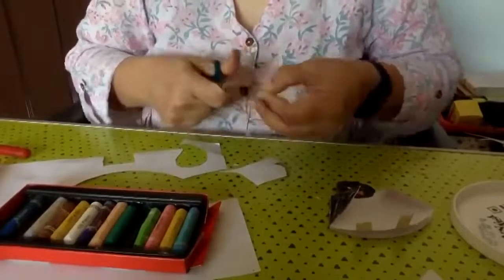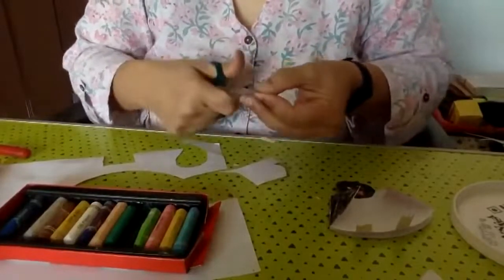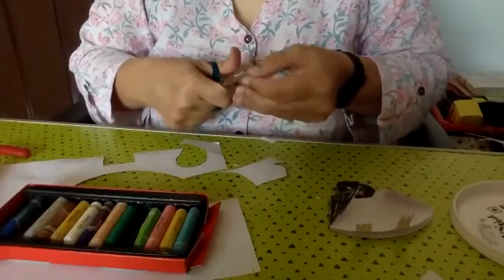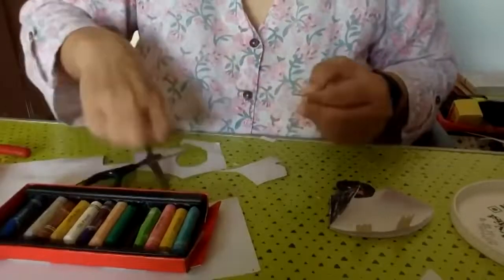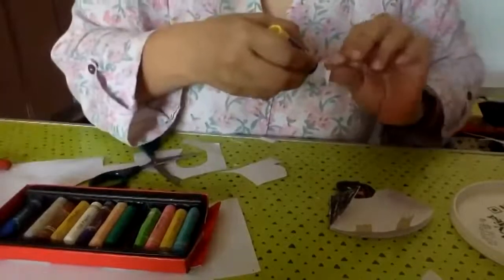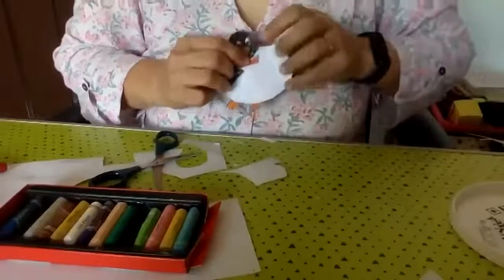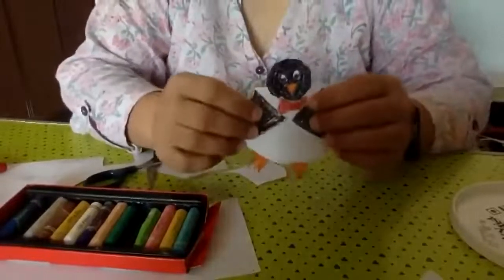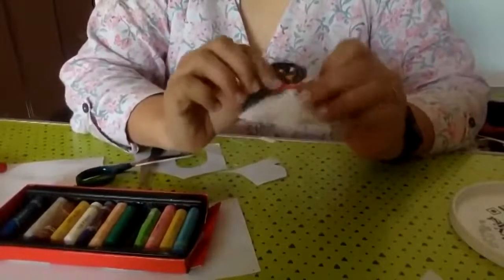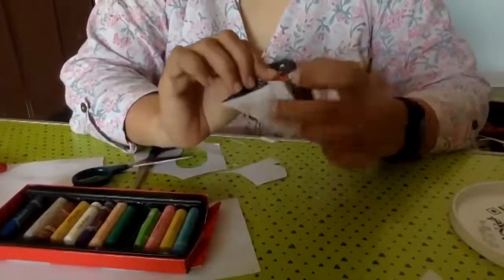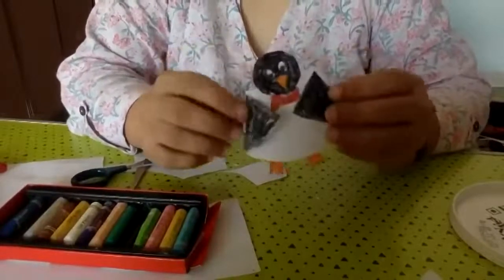So if my penguin is a boy penguin, I could maybe put a bow for the penguin at his neck. Put a little glue and maybe stick it like this so that he looks like one of the penguins in our story. And of course, don't forget you have to name your own penguin, right?